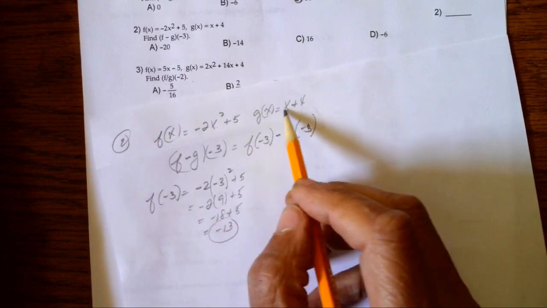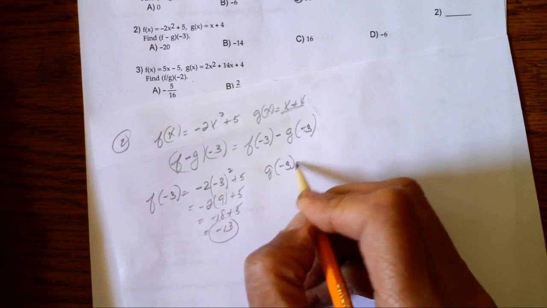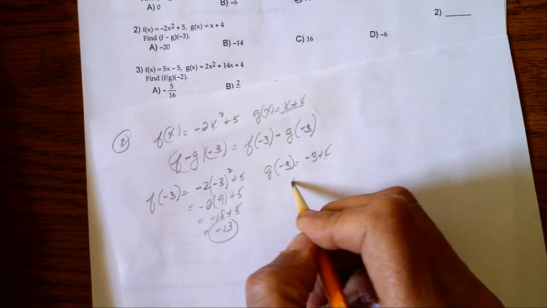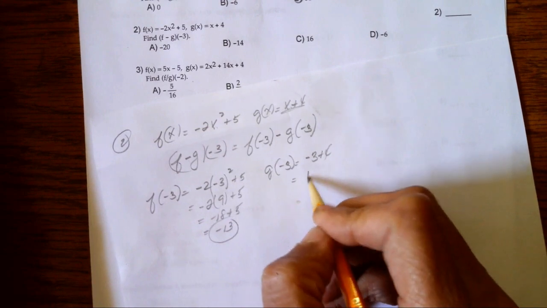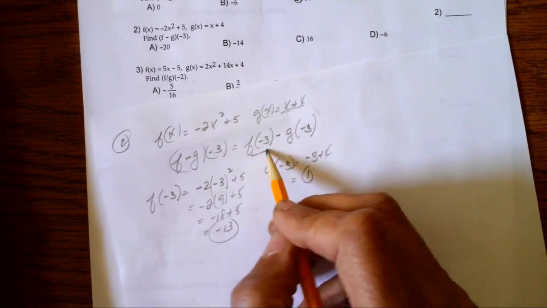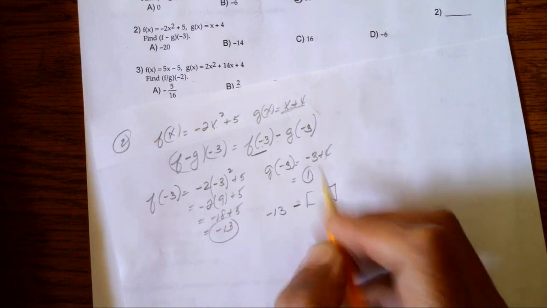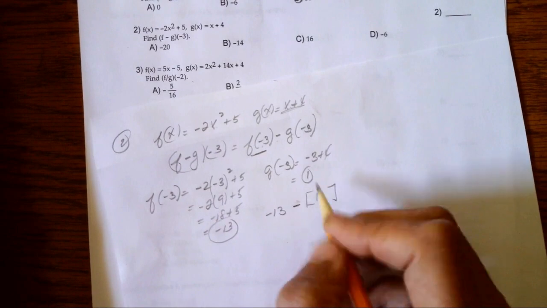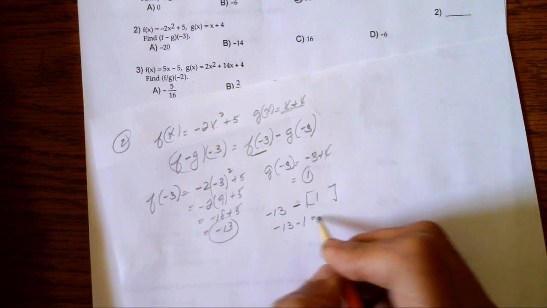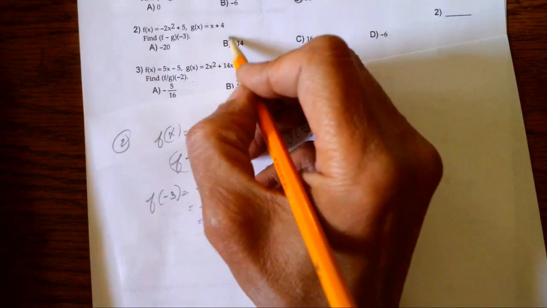What is g of negative 3? Well, there's the g function right there. g of negative 3, in place of x, I'll substitute negative 3, and I'll add 4. So this is a positive 1. So f of negative 3 minus g of negative 3: f of minus 3 was a minus 13, minus whatever g of minus 3 was, that was 1. So this is a minus 13 minus 1 combined. A minus and a minus is a minus. Minus 14. Letter B.